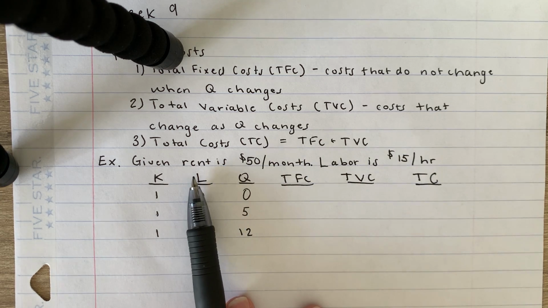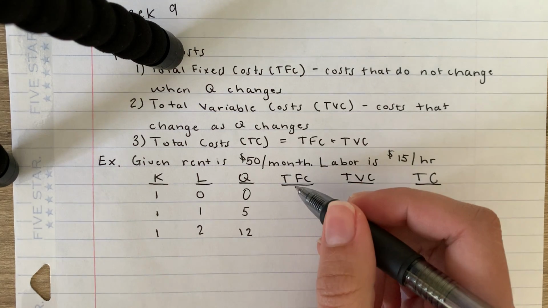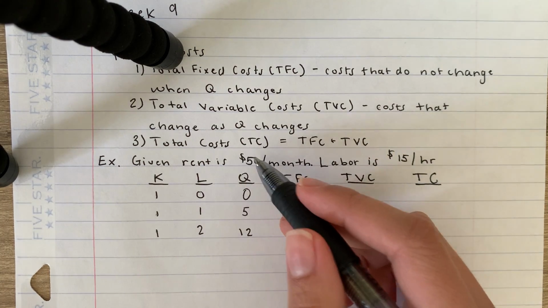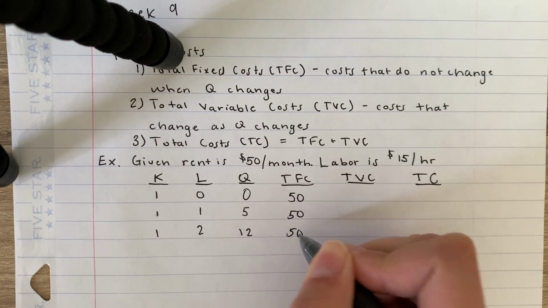Okay, so we know that rent is $50 a month, and total fixed costs are going to be things like rent. You're going to be paying that every single month, so it's just 50 throughout.